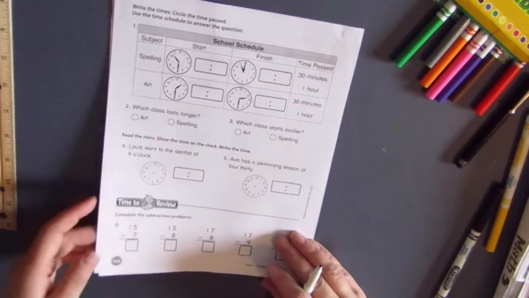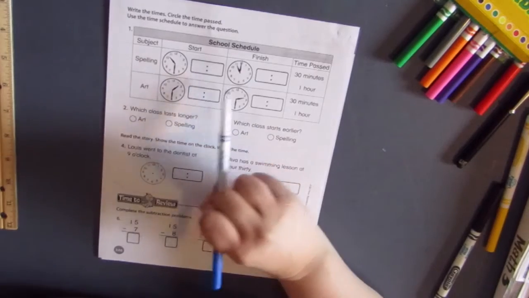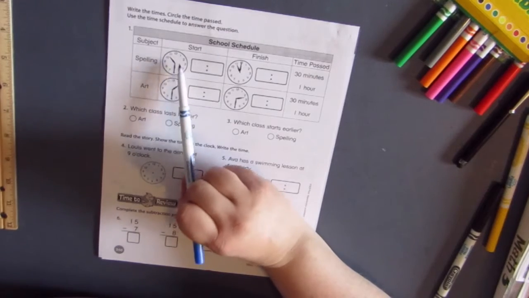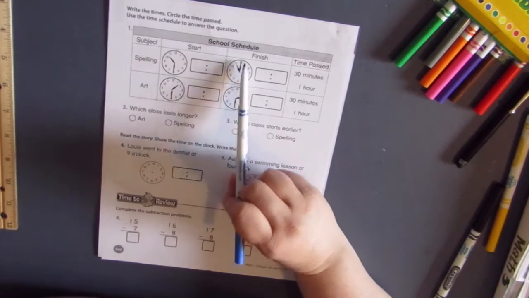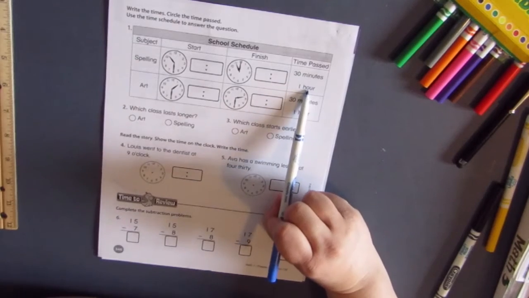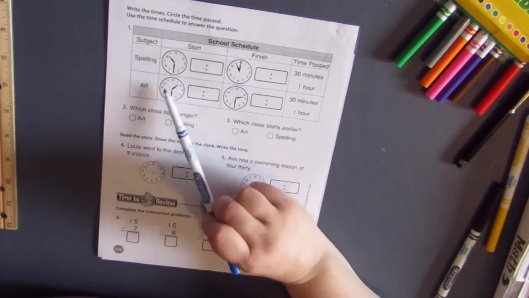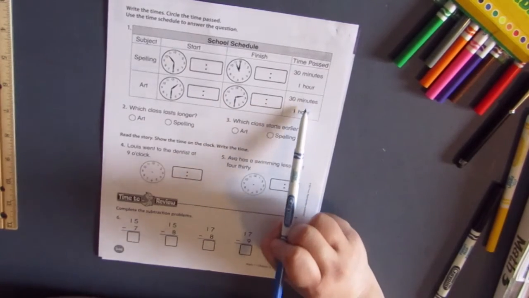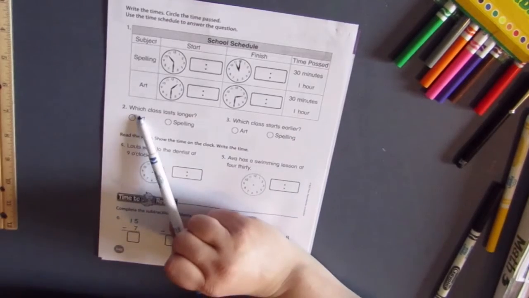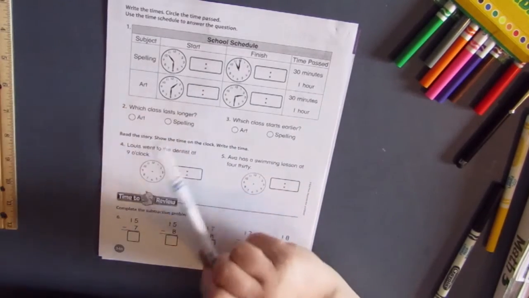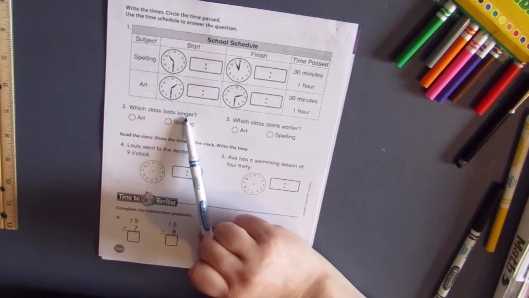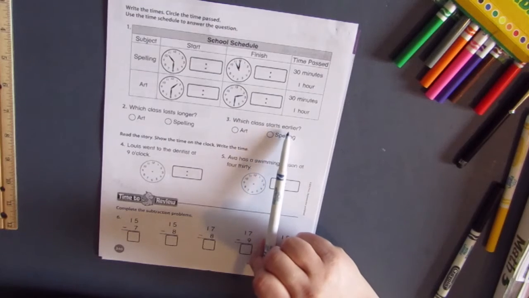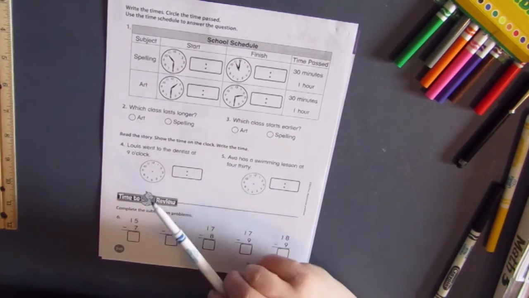On the back, you have write the times in and then circle the time passed. So what time did spelling start at and what time did it finish at? Was that 30 minutes or an hour? What time did art start at? What time does it end? And how many minutes passed? 30 or an hour? Then you have two questions to answer about that. Which class lasts longer, spelling or art? And which class starts earlier, art or spelling?